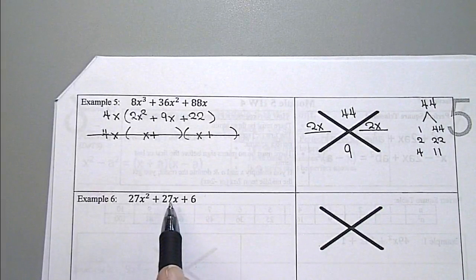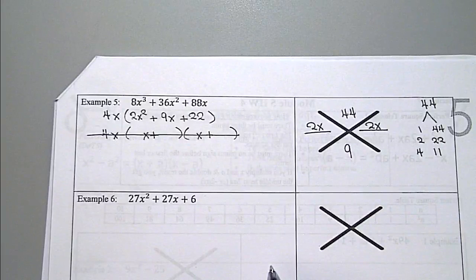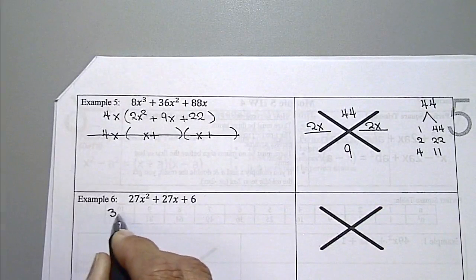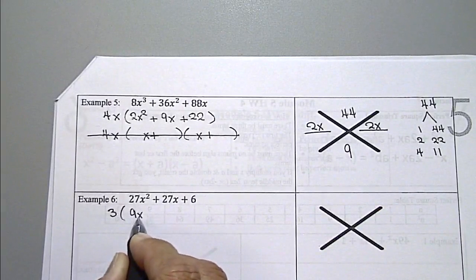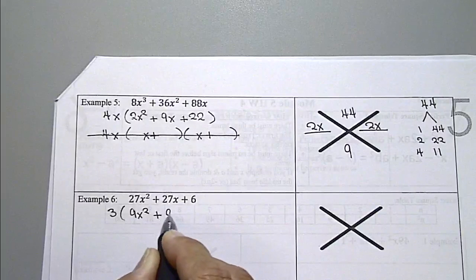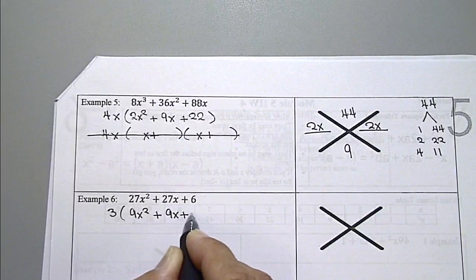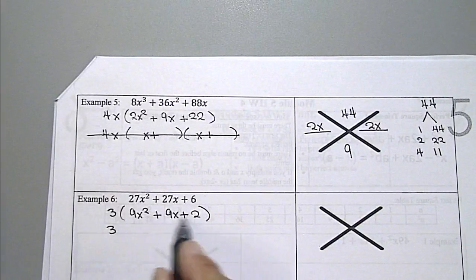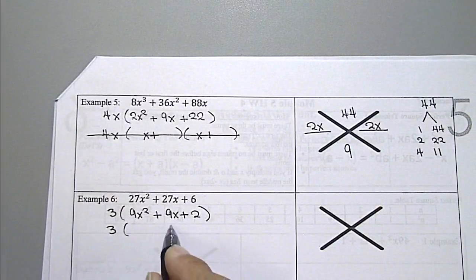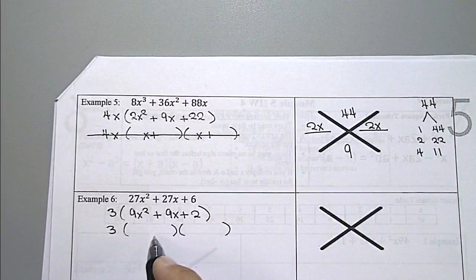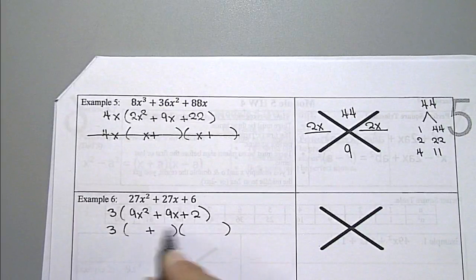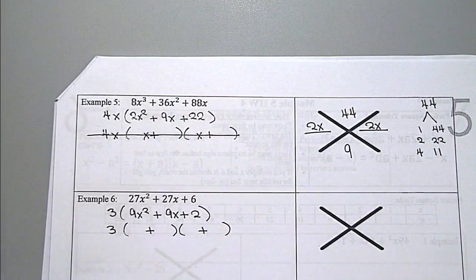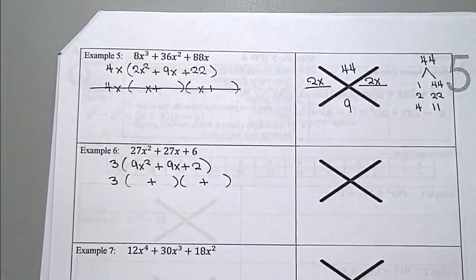27x squared, 27x, 6. Do you have a GCF? What is it? 3. So let's factor out a 3. I would check it again and make sure those didn't have anything in common. Now let's set up binomial pairs. I'm going to let you do this one. This one's not a trick. This one does factor. Go ahead and do it, okay?